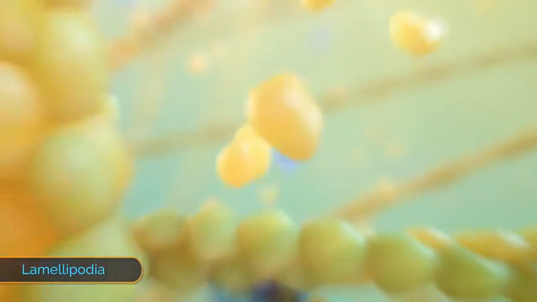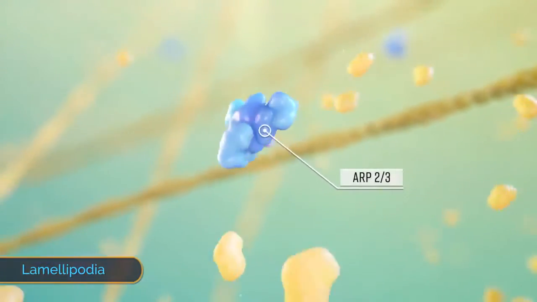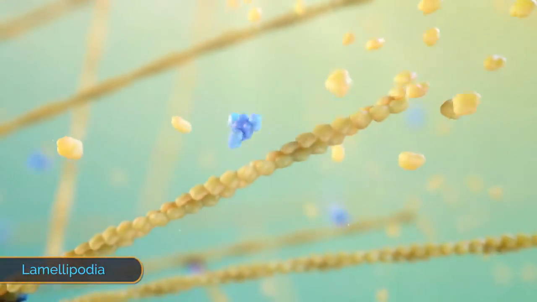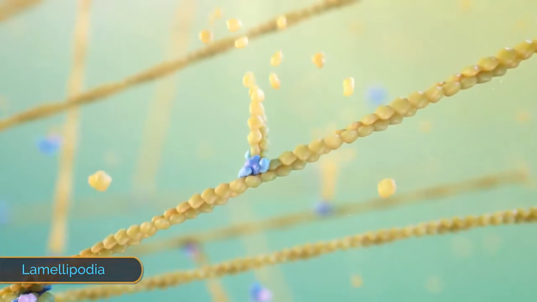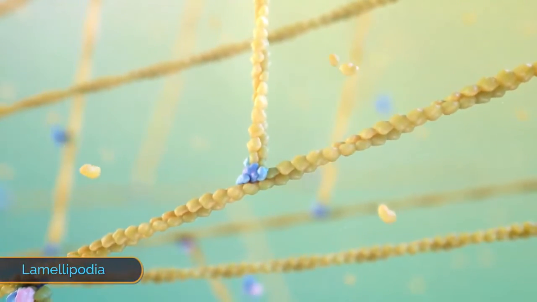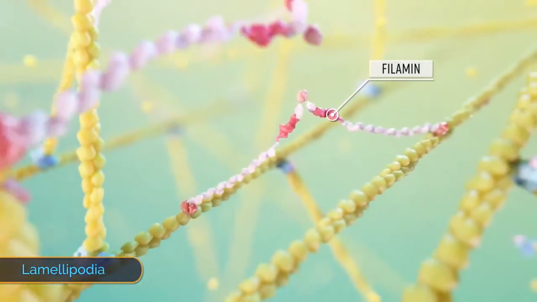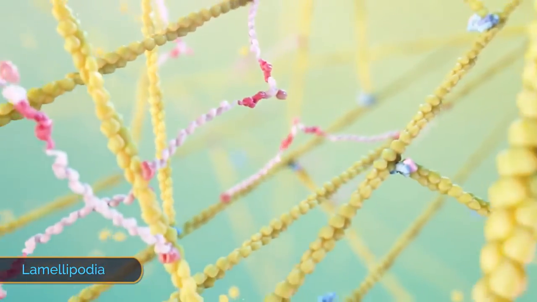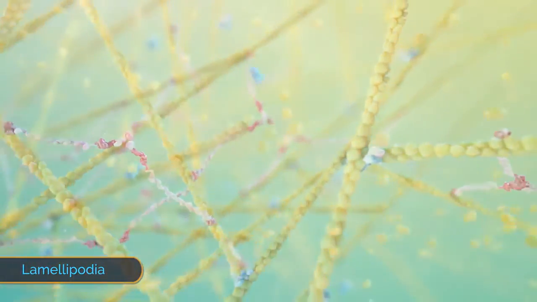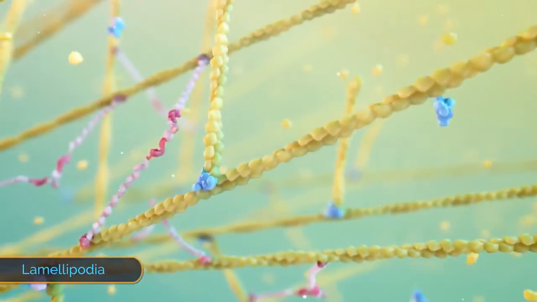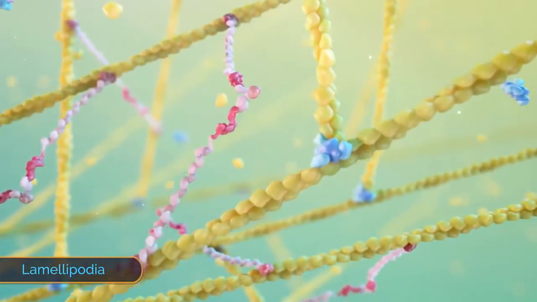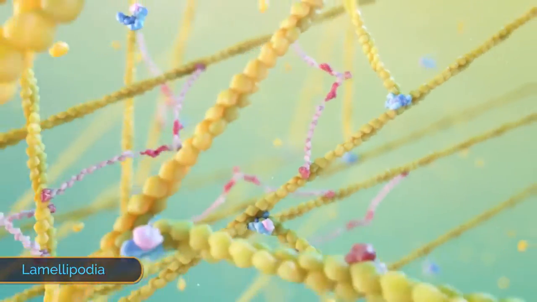In lamellipodia, an actin-binding protein complex, ARP2/3, binds near the leading end of newly formed actin filaments and nucleates branching. Large cross-linking proteins, such as filamin, bind to these actin filaments and support the structure of this branched network. This continuous branching off and cross-linking strengthens the protrusive force needed to overcome the compressive force of the plasma membrane.